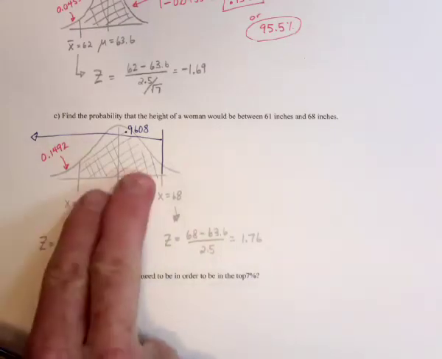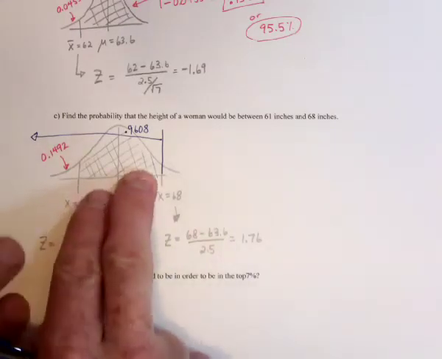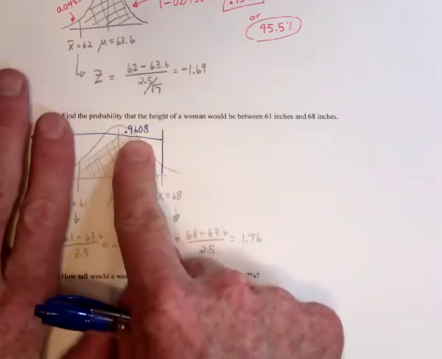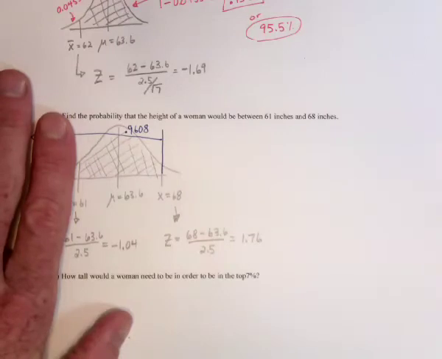But the thing is, we want what's between the two scores. So if you take the .9608 and subtract off the .1492, you're left with what's in the middle.